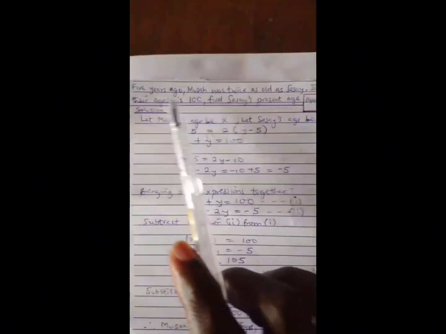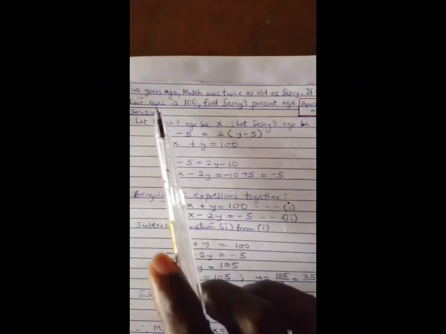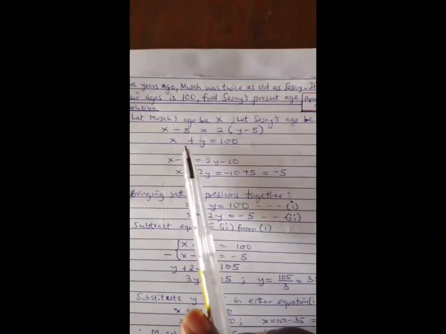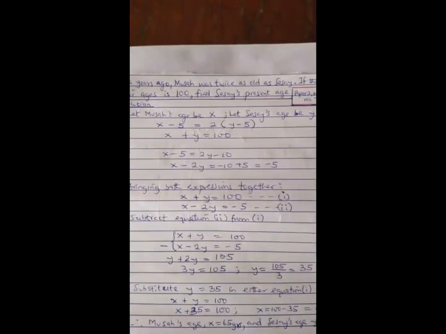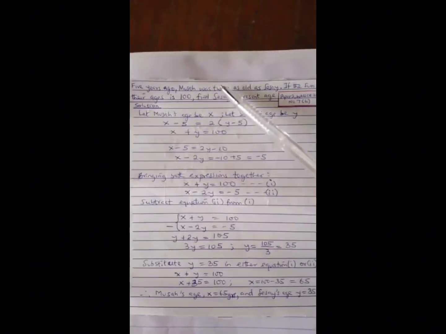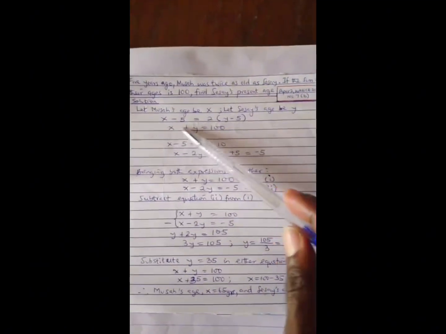Then the second sentence is, if the sum of their ages is 100. So with the same X and Y, if you add X and Y, presently it gives you 100. So X plus Y is 100. That's another expression. We've been able to interpret this word problem into mathematical expressions.